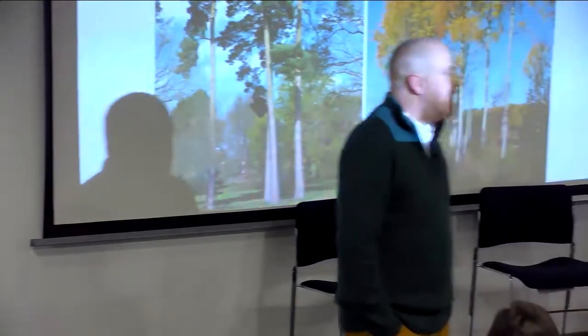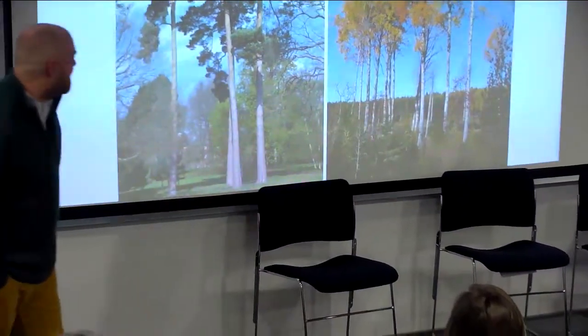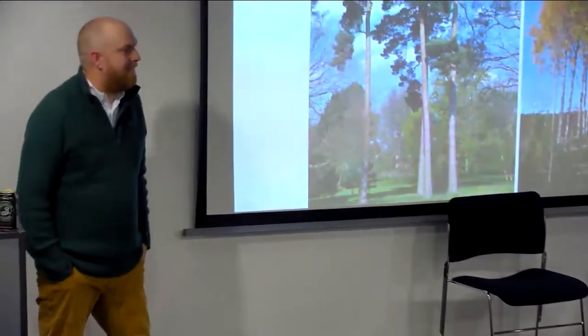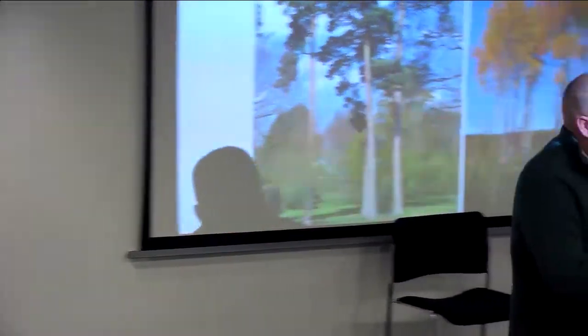Okay, last one. Poplar's a rock star when the other one's a classical musician. He lives fast, dies young, and the pinus hangs on a bit longer. There you go. Thanks, sir.